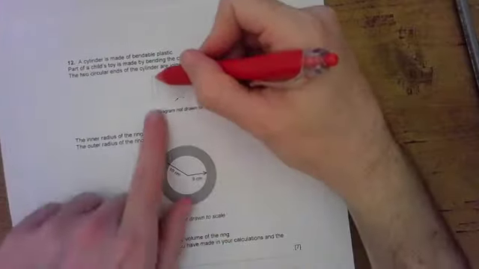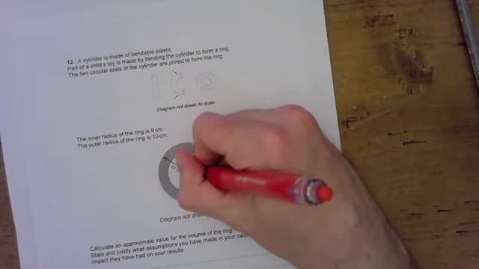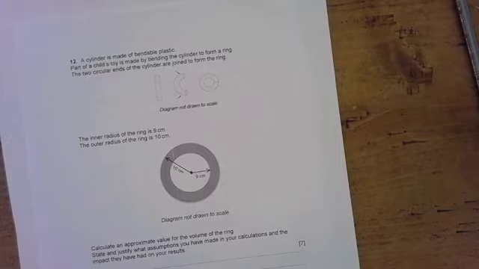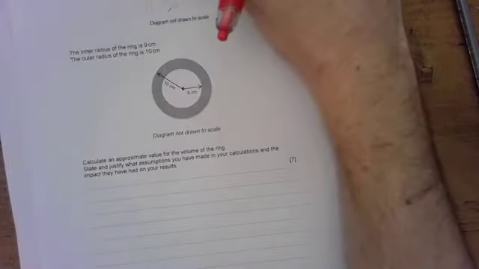Okay, number 12. Now I've seen this question before. I think it's a particularly nasty question. So it's like a dog toy or something like that, or part of a child's toy. It's like the circular thing here. So you have a cylinder and they've bent it round like that. Okay, this is obviously the centre here. It says, can you work out an approximate value for the volume of the ring?